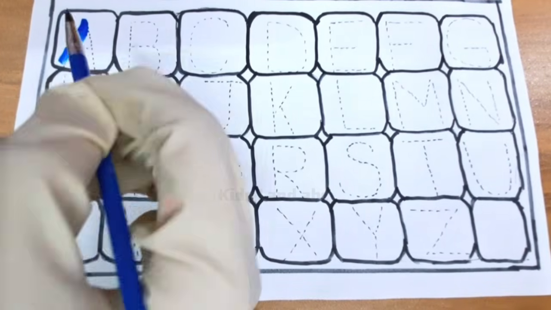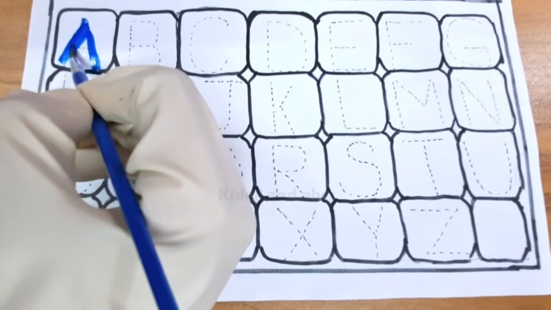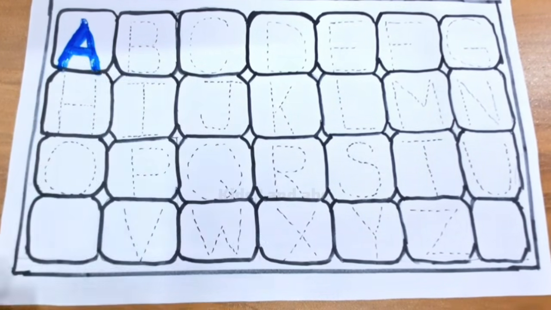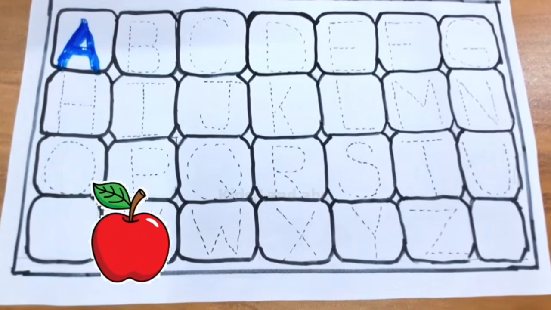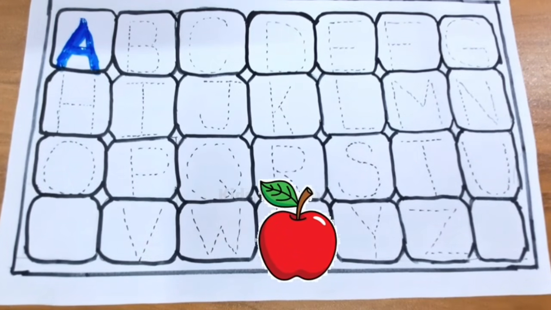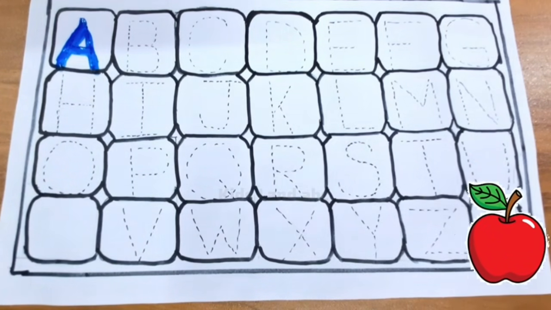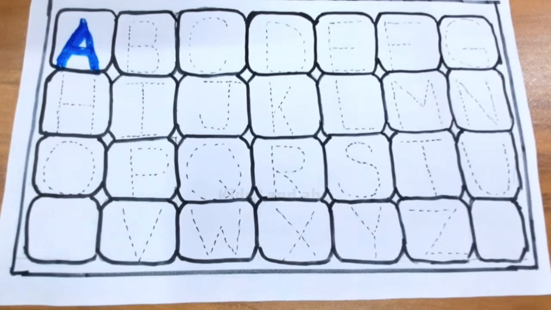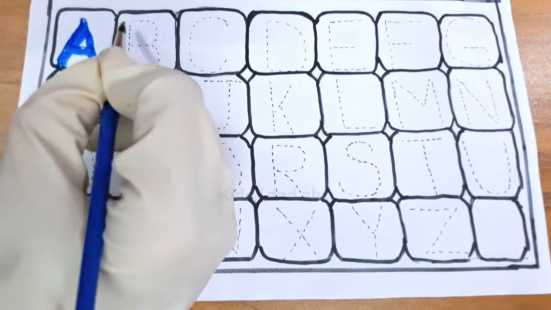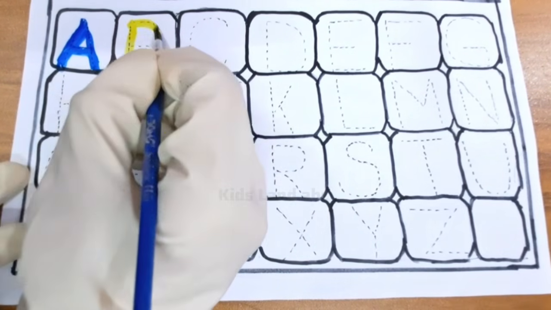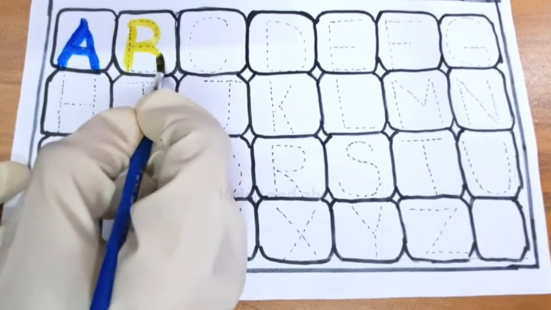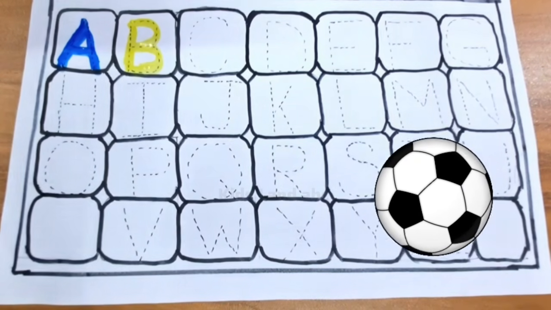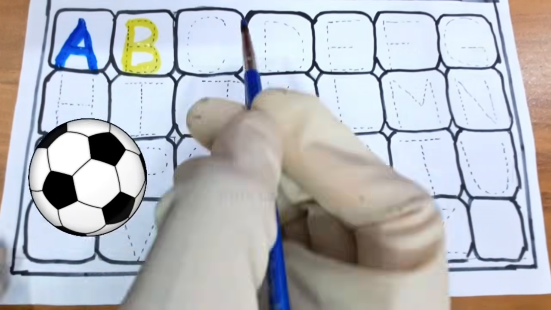Letter A. A for apple. Apple. Next letter is letter B. B for ball. Ball.